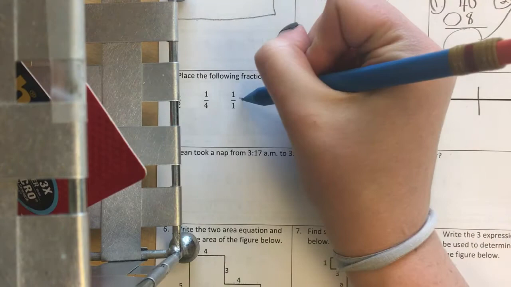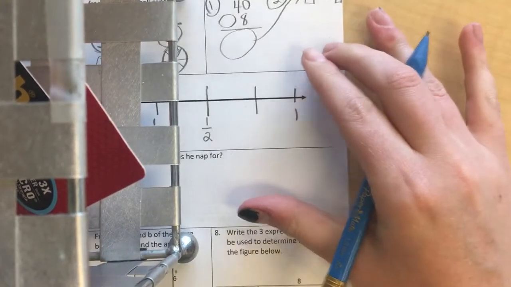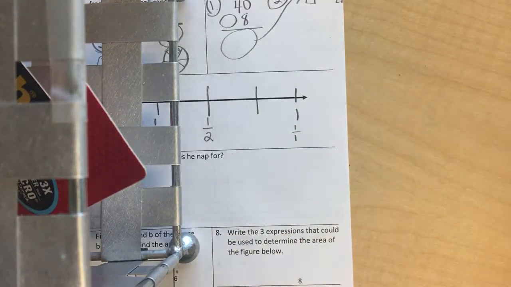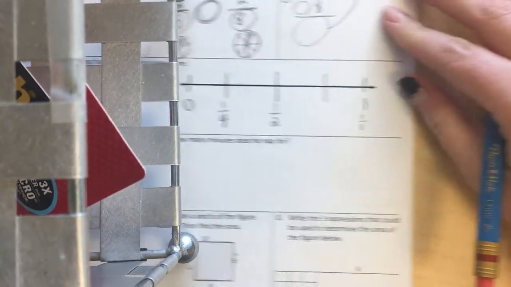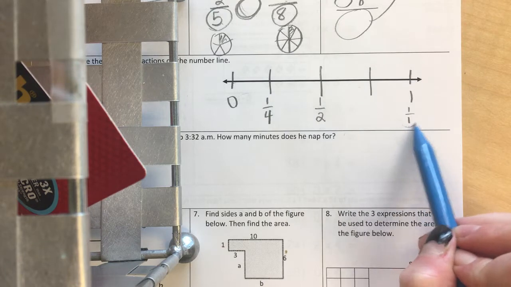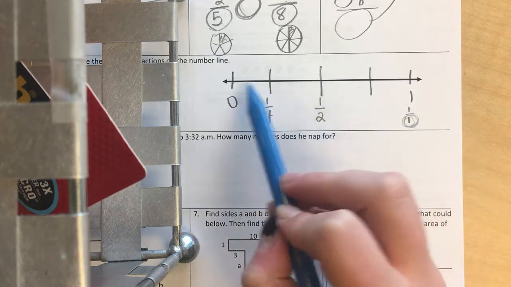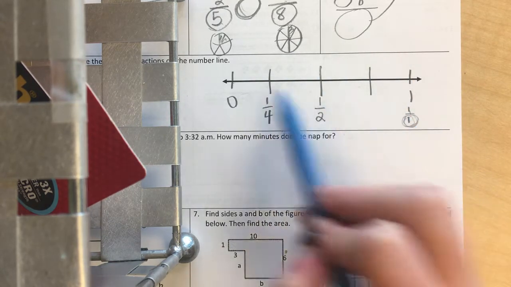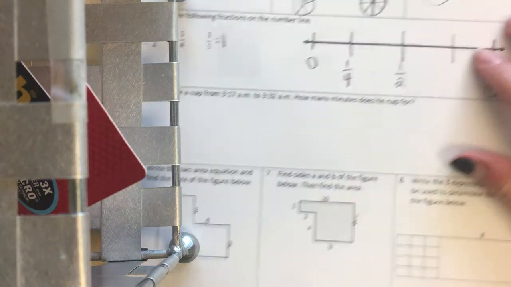And 1/1 is also the same thing as 1. So we know that 1/1 is going to go right under number 1. Again, because this whole piece is just cut into one whole piece, and 1 would be the whole thing.